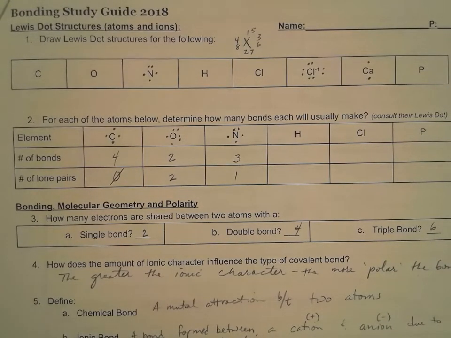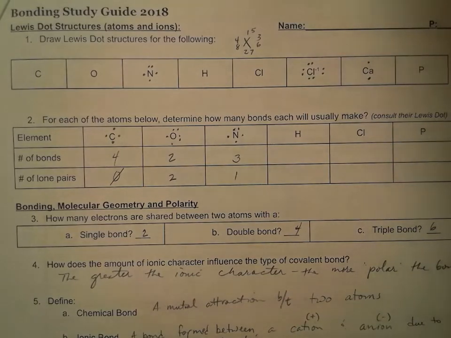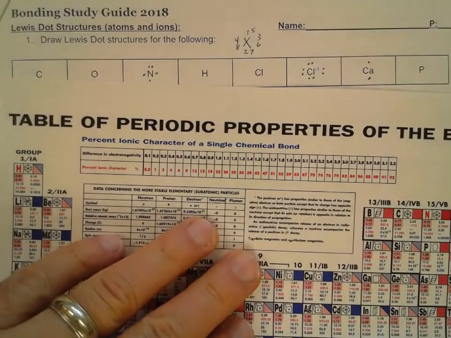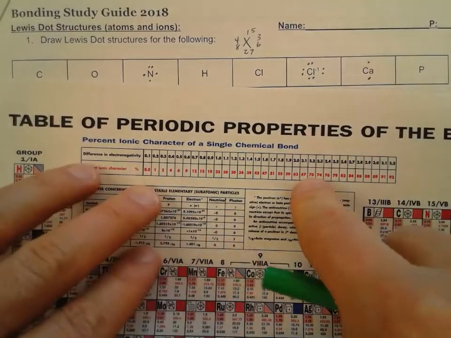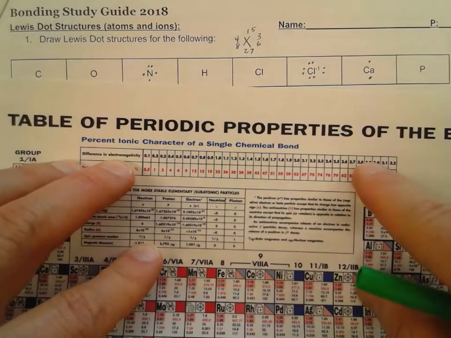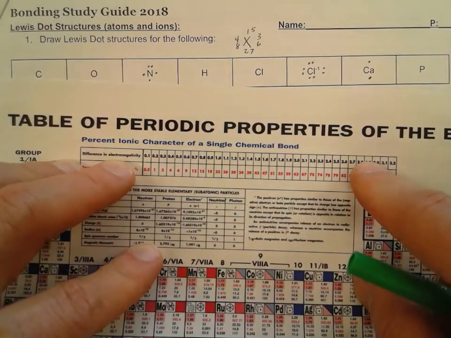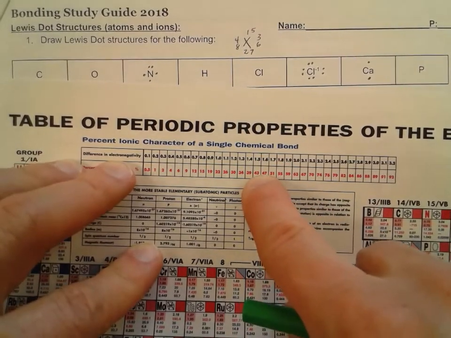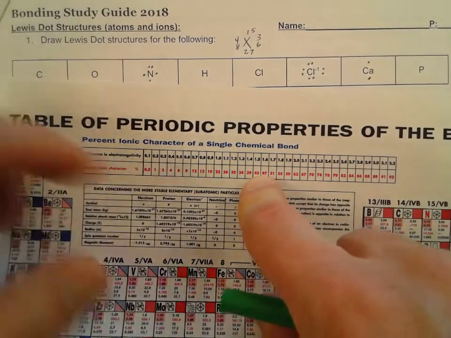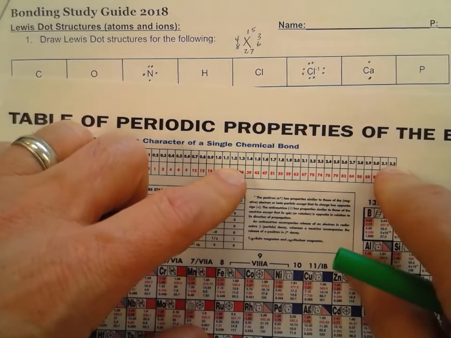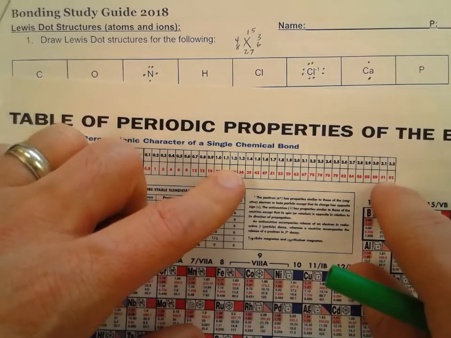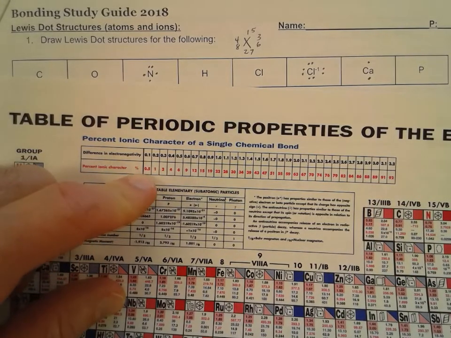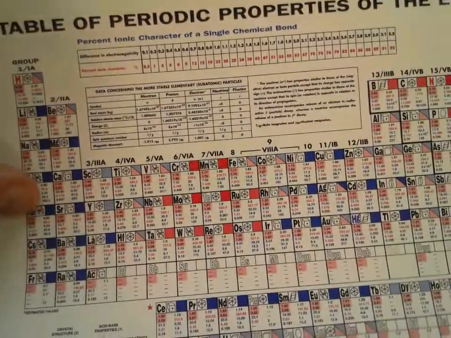How does the amount of ionic character influence the type of covalent bond? Well, if you look at this, and I don't expect you to see it so close, but this is just differences in electronegativities. When you subtract one electronegativity from another, say in this case 1.5, according to this chart, it would show an ionic character of about 43%. As the number gets bigger, over here at 3.2, it's 92% ionic character. When there's hardly any difference, electronegativities are the same, then there's 1 or 2% ionic character.